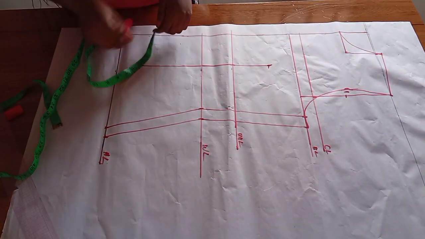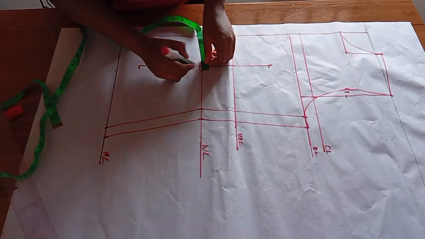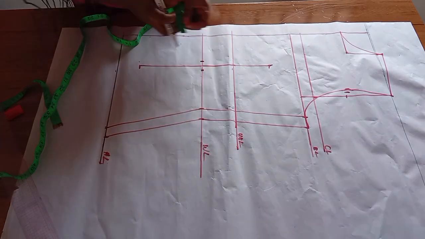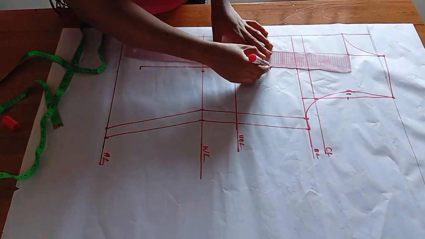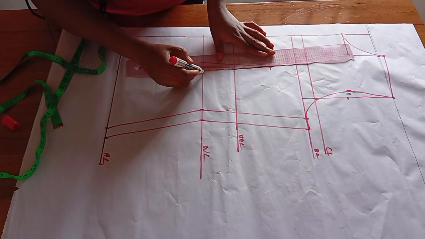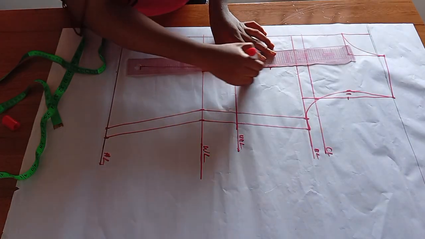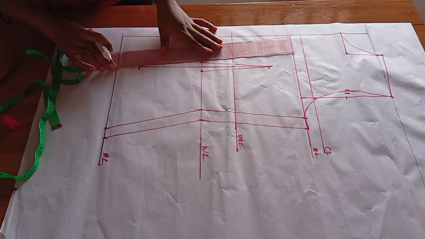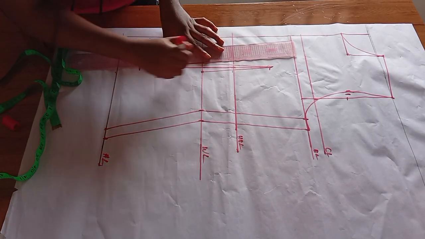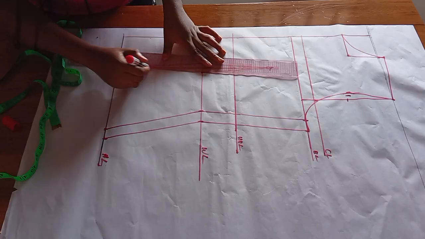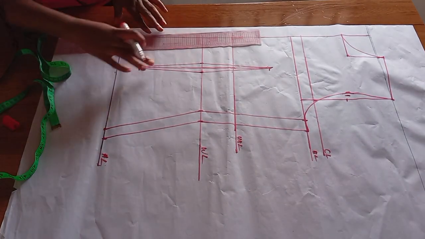So I'm still going to be using 0.5, 0.5, 0.5 as my dart length. So I'll be connecting this way, from here, then from here. Then my dart is ready.